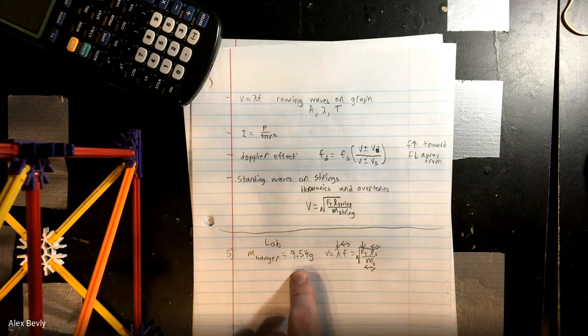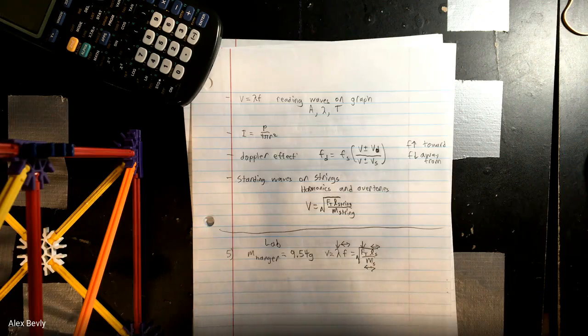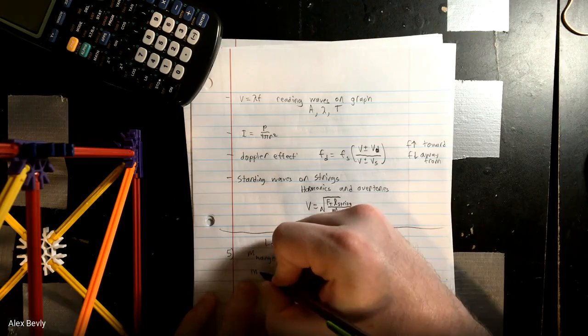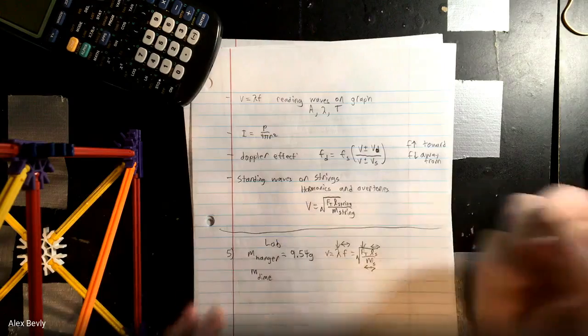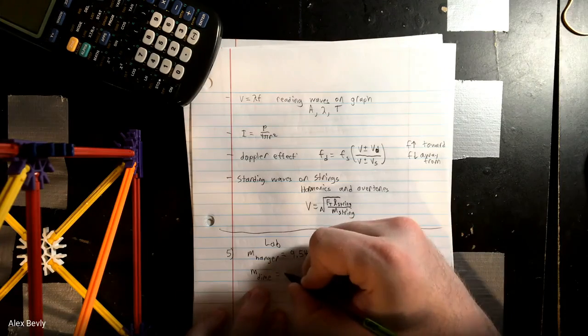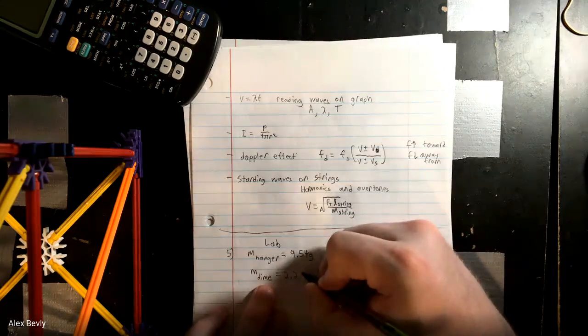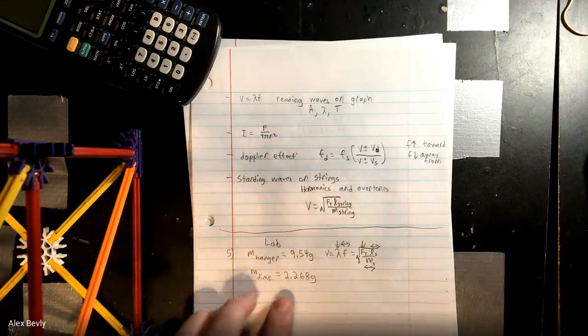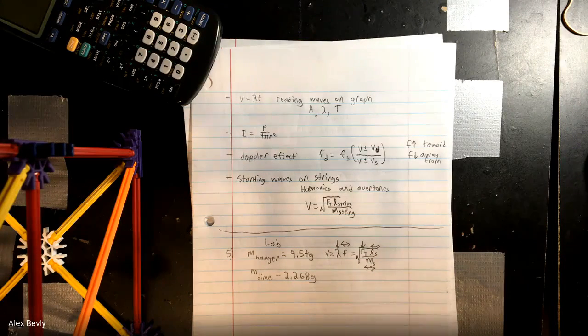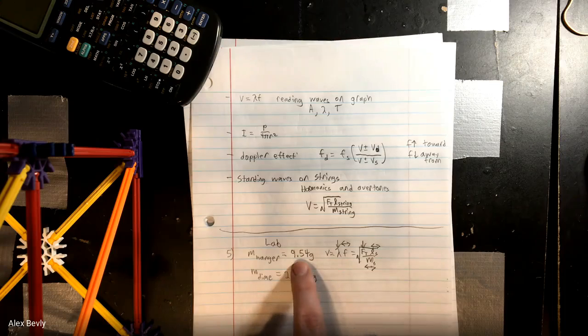Eventually, we're going to reach the point where I can't go smaller than the mass of the hanger. So that's one way of answering the question, is that this is the smallest possible mass I can hang, and I can't go below this. If you wanted to, you could also look at the mass of a dime, because if I really wanted to, I could just tie a dime to the end of the string, and the dime was, what, 2.268 grams, somewhere around there. So you could either say, oh, well, the hanger is this mass, so I can't do any harmonic that would say I need a mass lower than that.